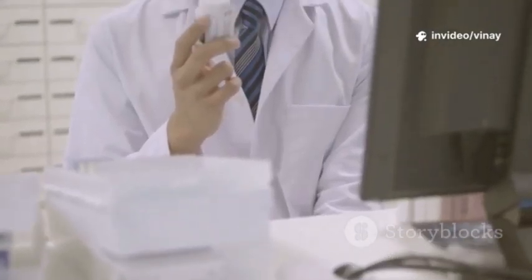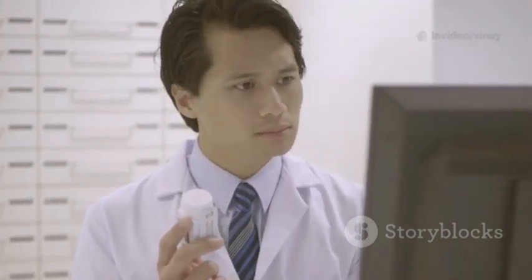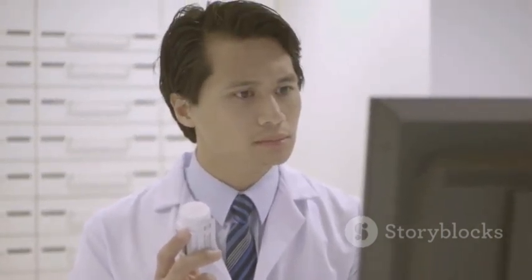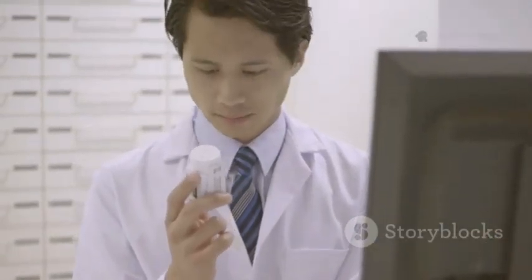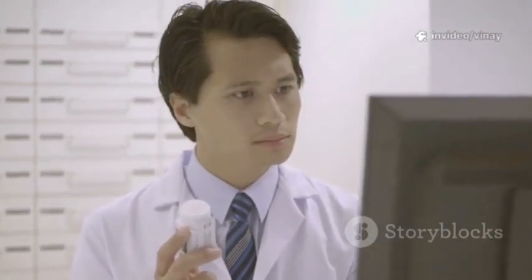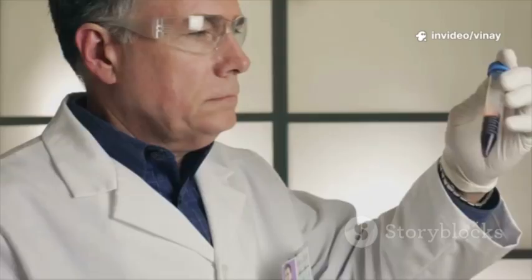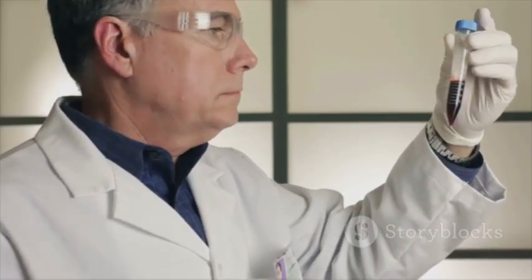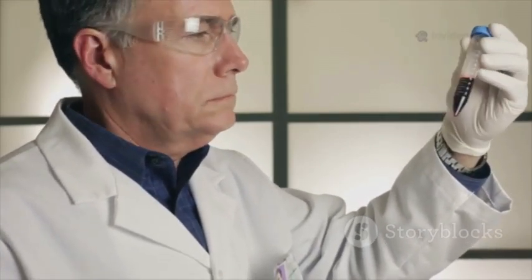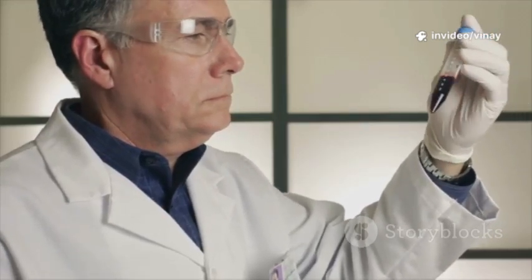These quality limits are like the recipe for a safe, effective medicine. They cover everything from the strength of the active ingredient to purity, appearance, and even how the medicine dissolves. Every detail is checked to make sure the medicine will work as intended and be safe for patients. An OOS result is a serious warning sign. It could mean the batch is too strong, too weak, contaminated, or otherwise not meeting the standards. This isn't just a minor mistake. It could put patient health at risk.